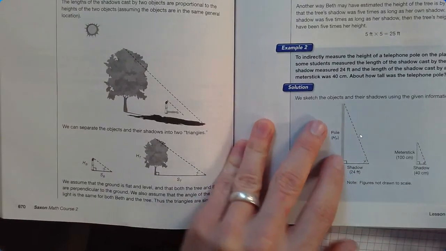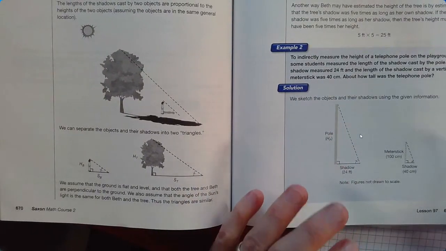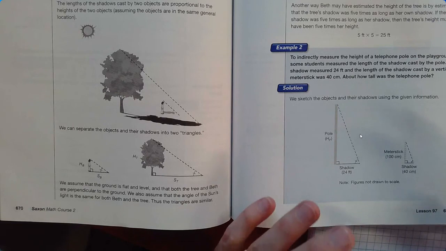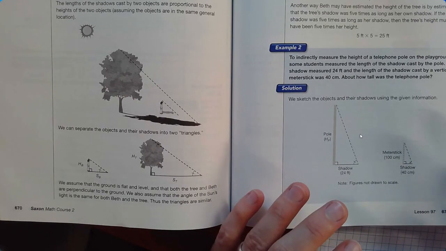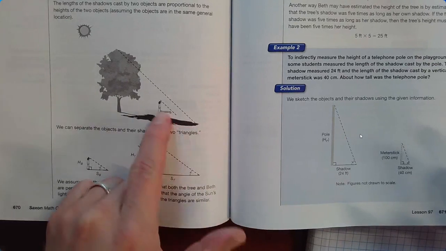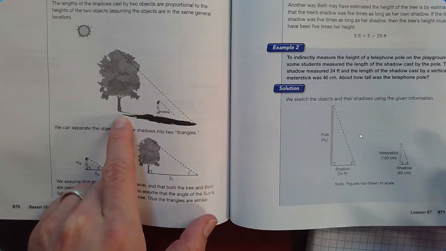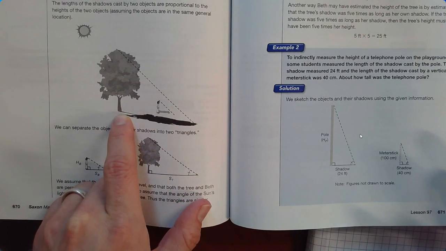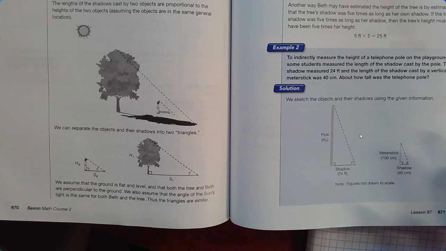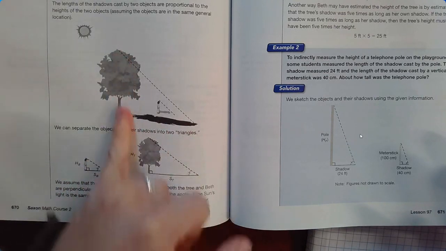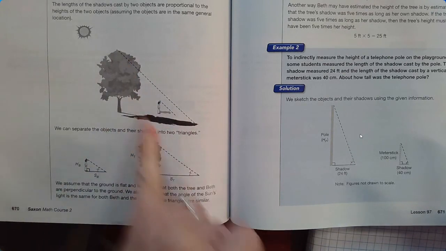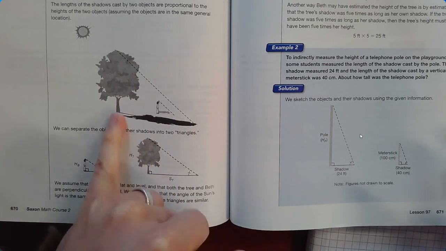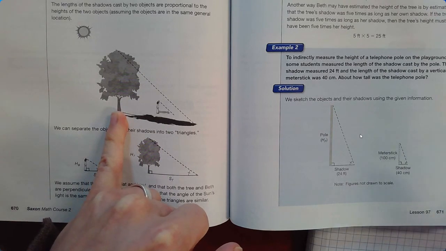Now, the cool thing about this is we can use this to solve unknowns. One of the main ways of solving unknowns is, let's say I need to figure out how tall this tree is. I can use a few simple things in order to figure out how tall one other thing is.